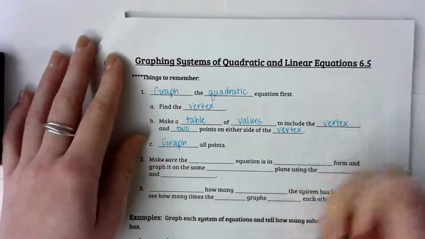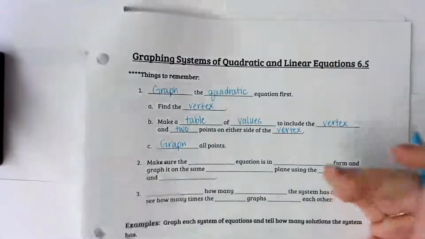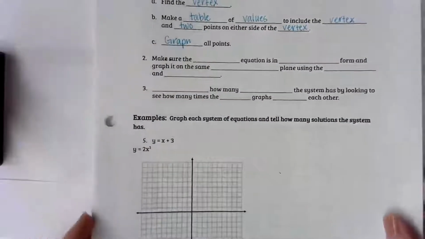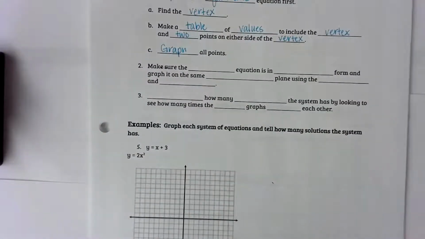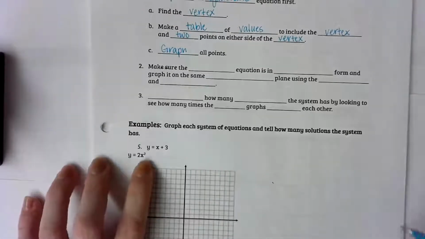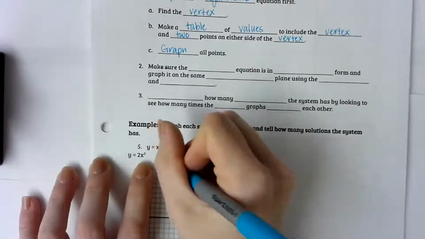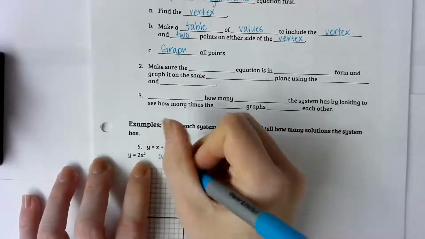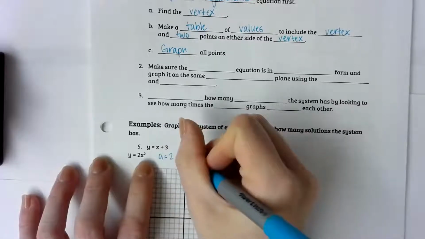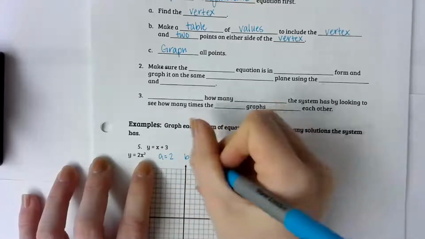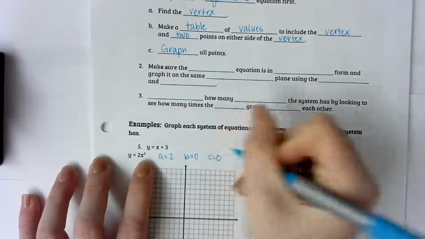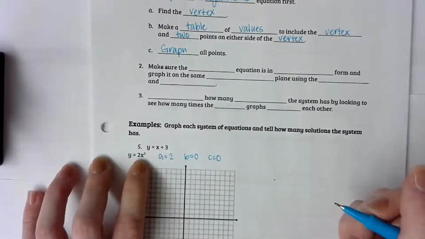Okay, so let's start with that down here. So first of all, you've got to know which one is the quadratic. Remember, we can tell if something is quadratic by the x squared. So that's this one here. So I'll go through and say what A, B, and C are. A is 2, B is 0, and C is 0. So this one here is in our standard form. The vertex form has the parentheses.